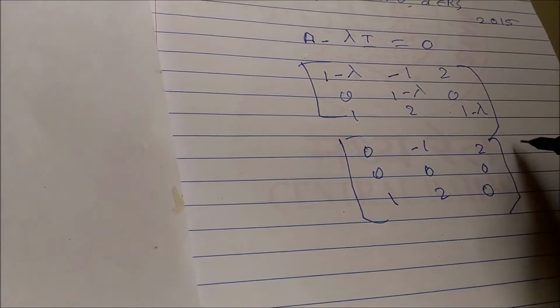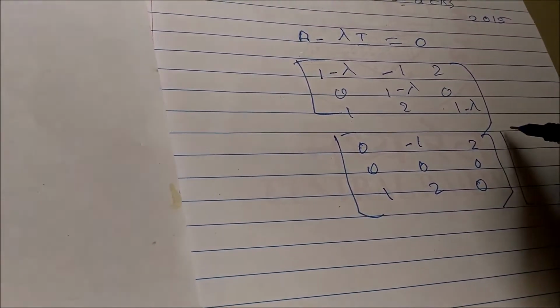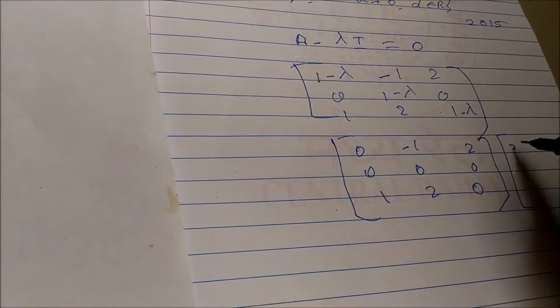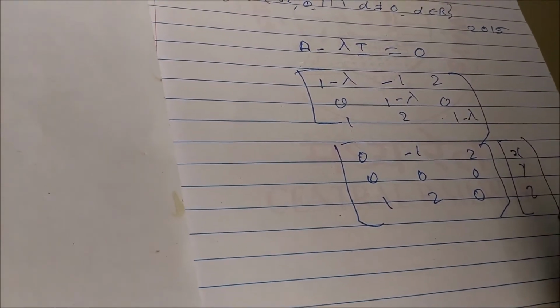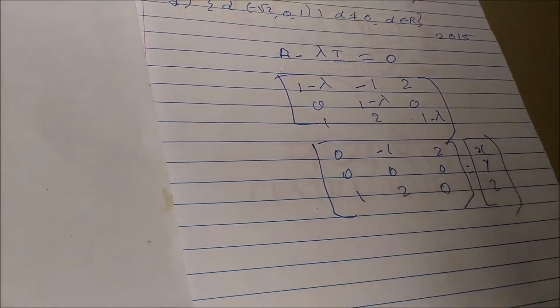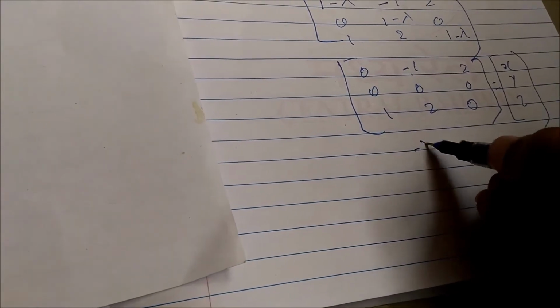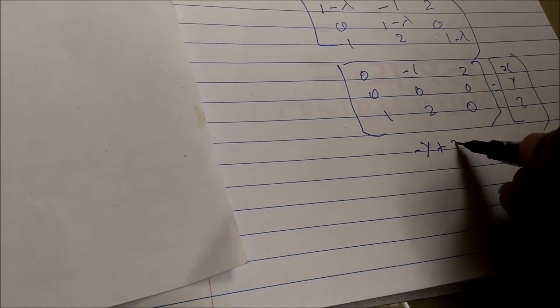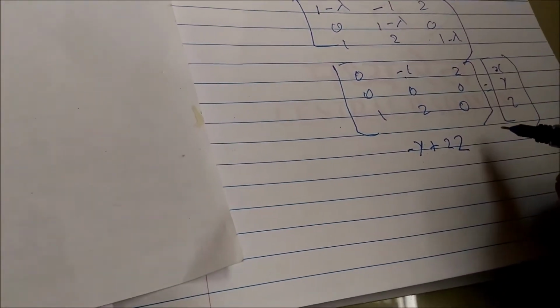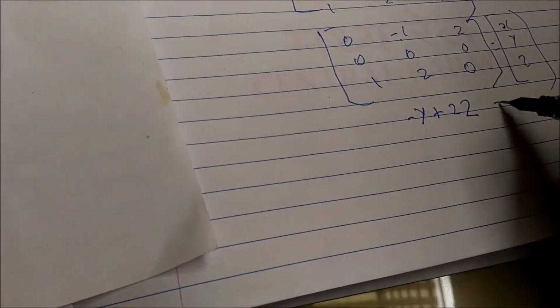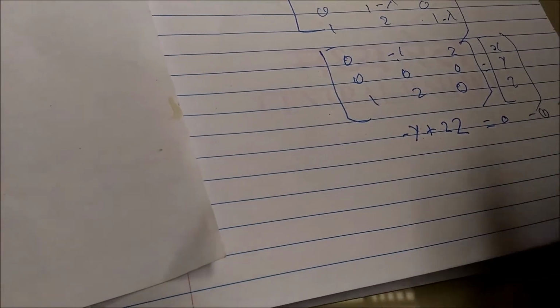From this we can create an equation: minus y plus 2z equal to 0. That is the first equation.